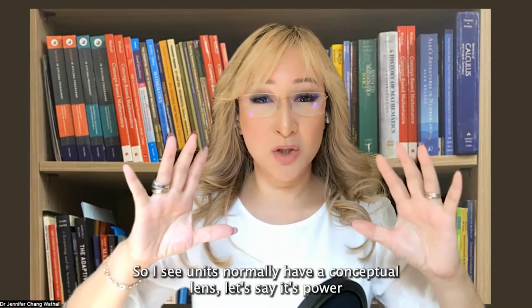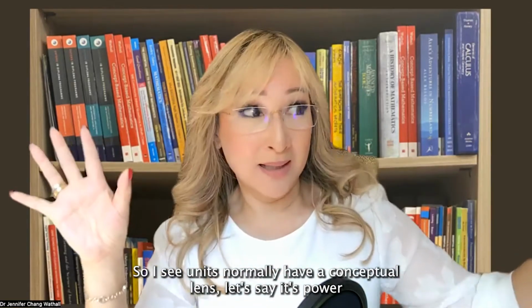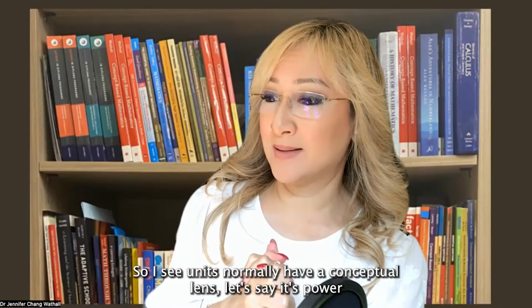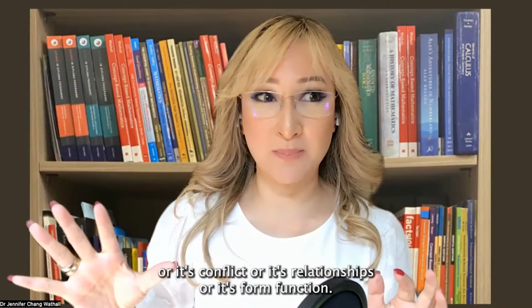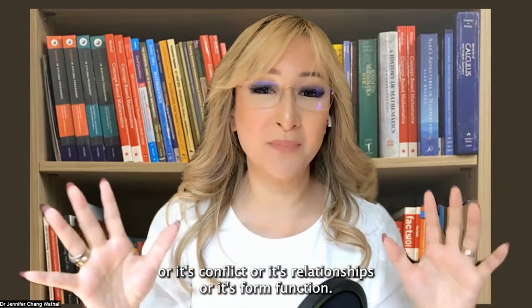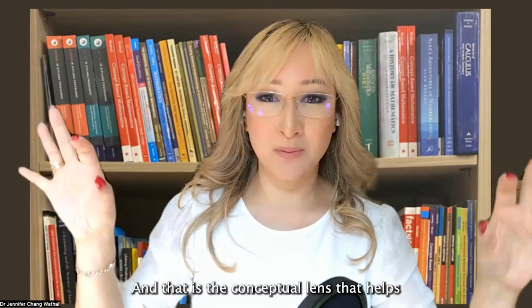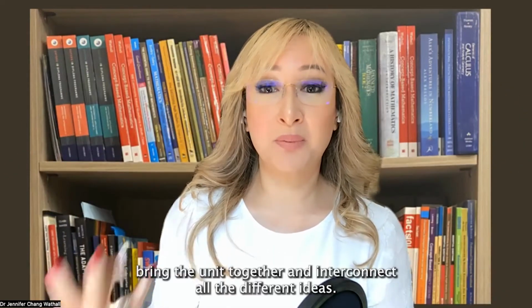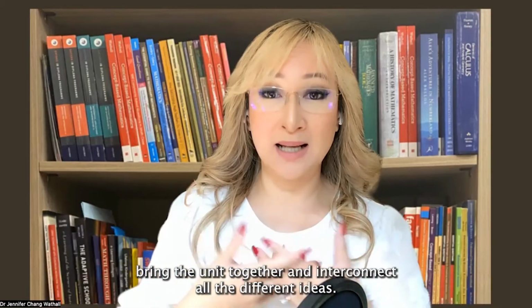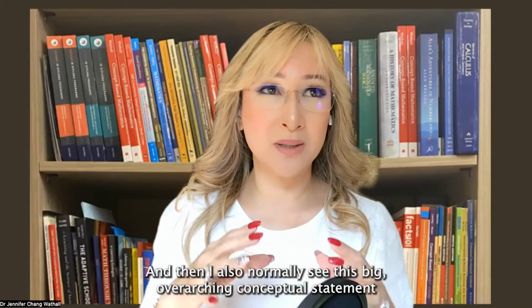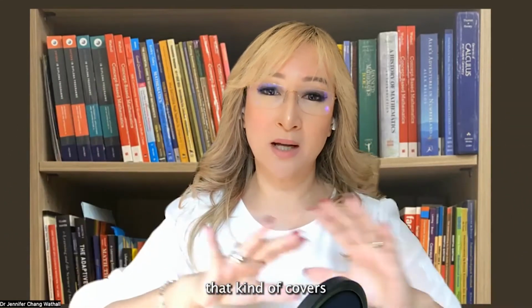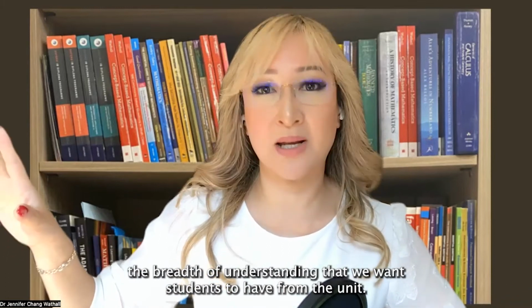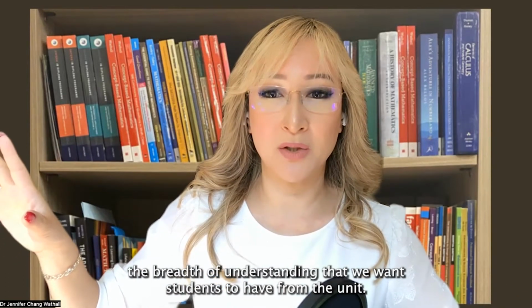So I see units normally have a conceptual lens. Let's say it's power, or it's conflict, or it's relationships, or it's form, function. And that is the conceptual lens that helps bring the unit together and interconnect all the different ideas. And then I also normally see this big overarching conceptual statement that kind of covers the breadth of understanding that we want students to have from the unit.